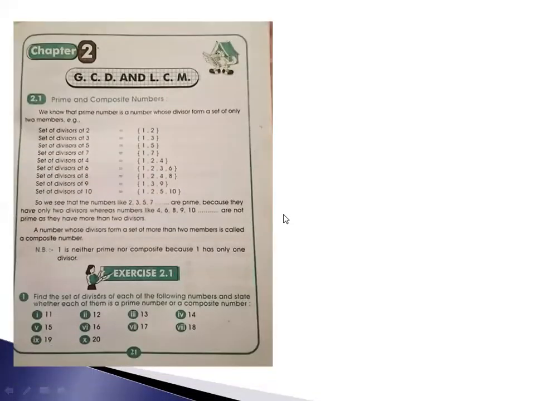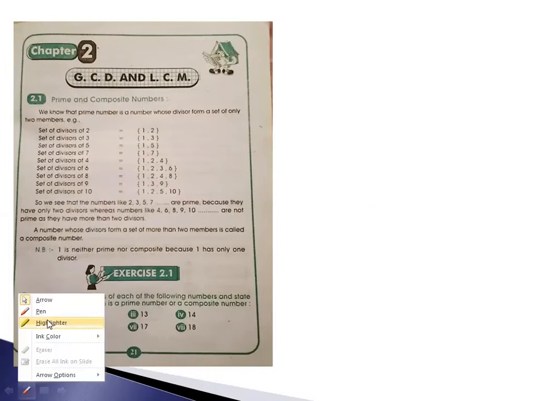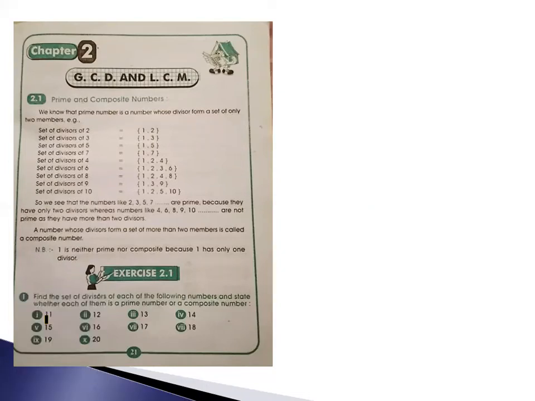Now, class, please stop chatting. Look at this picture very carefully. If you don't have your book, it's okay. I'm not asking for the book right now, but you should have some sort of copy to solve the question. Now look at this page. This is page number 21 from your book, chapter number 2, GCD and LCM. Here are the definitions of prime numbers and composite numbers. You can learn the definitions from here.